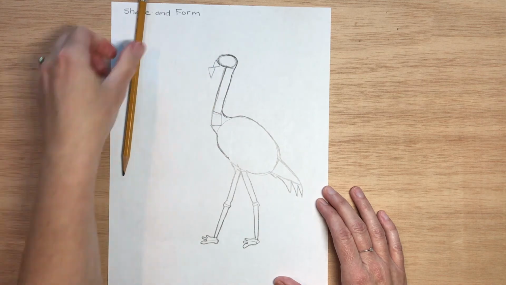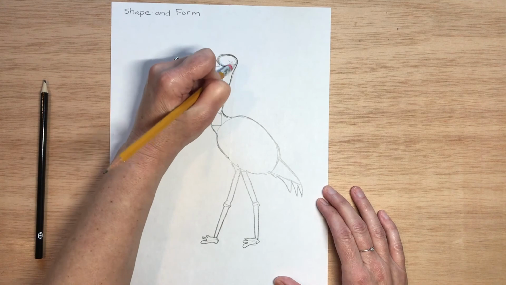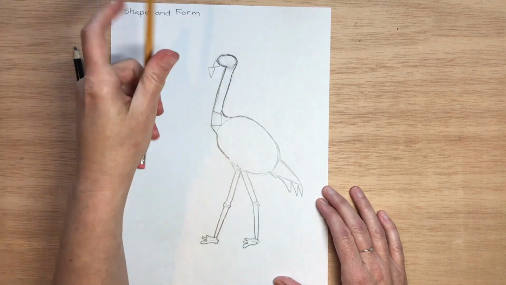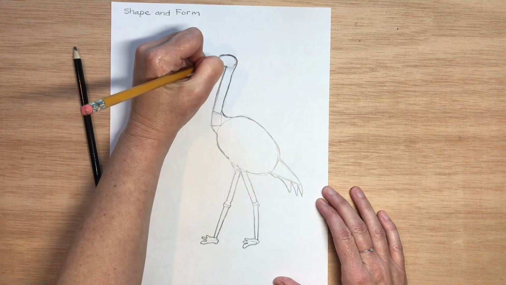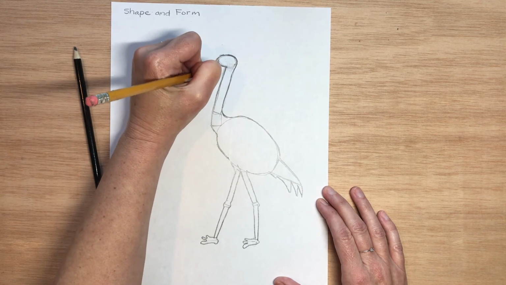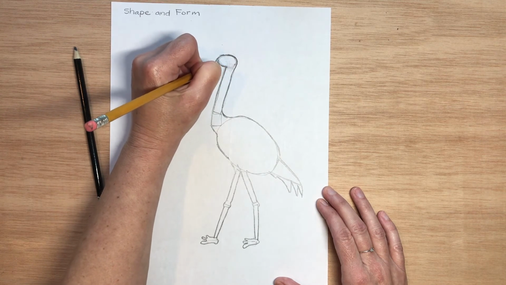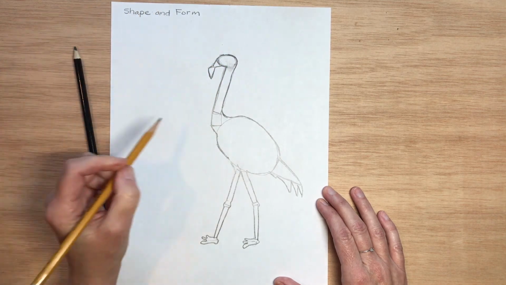And eventually we would erase this because you wouldn't want that so dark. It's a little distracting to me right now. But now we want to make his beak. So his head's going to come down like this. And then flamingos have an interesting beak like this. It kind of comes down and then connects.